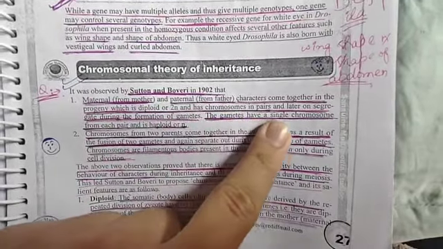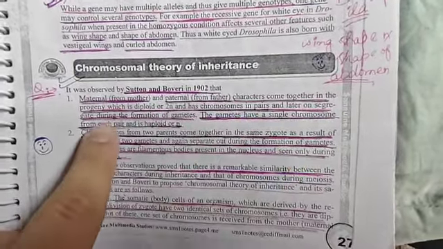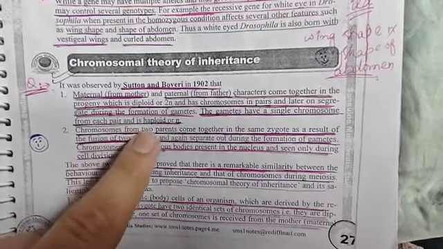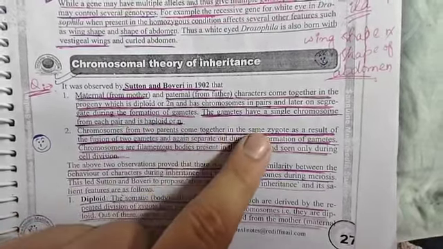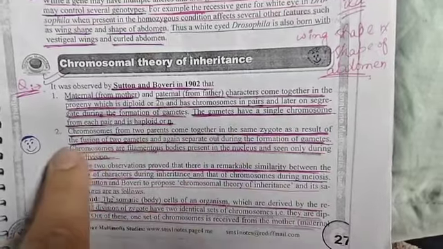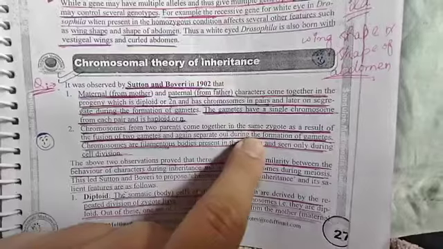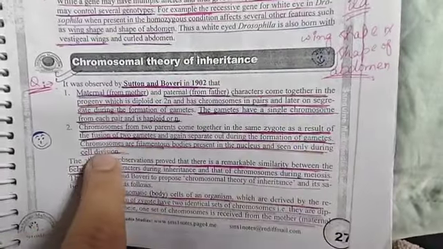The gametes have a single chromosome from each pair and are haploid or n. Chromosomes from two parents come together in the same zygote as a result of the fusion of two gametes and again separate out during the formation of gametes.